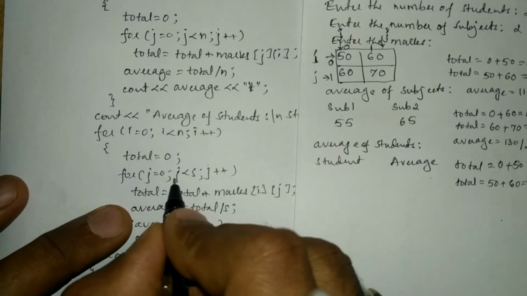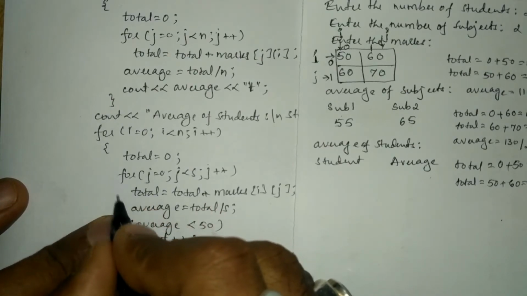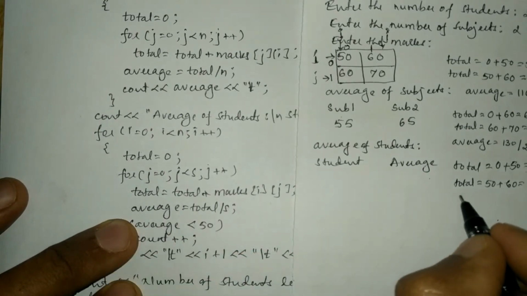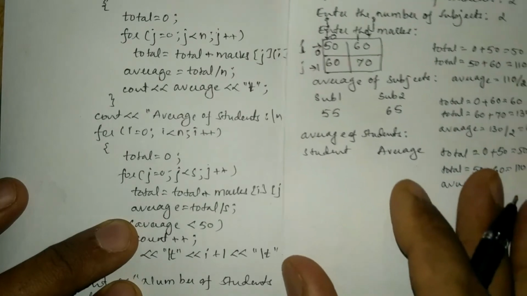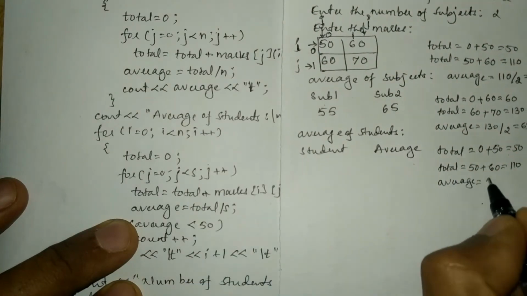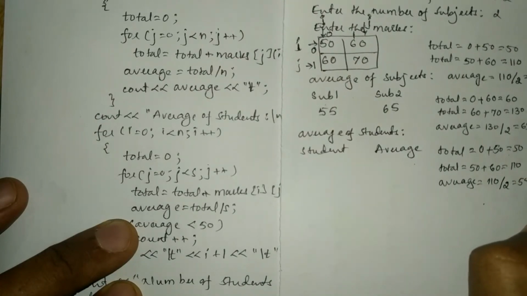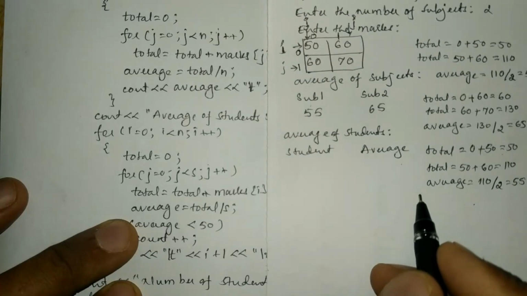Now j is 2. 2 is less than 2? No, condition fails. Here once the condition fails, control transfers to the next statement. So it is going to calculate average. We'll write average is equal to total, which is 110, divided by s, which is 2. So 110 divided by 2 is 55. So this 55 will be stored in average, right?